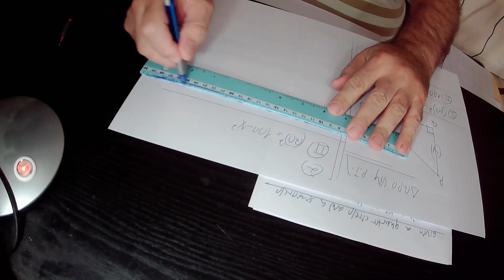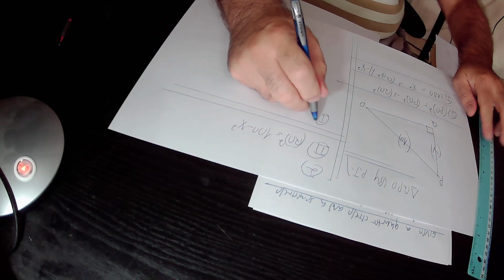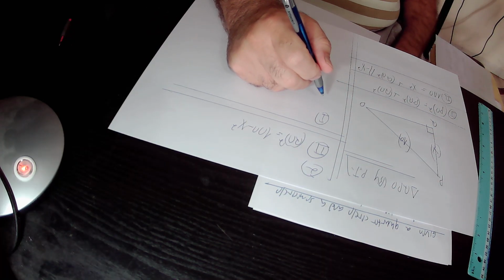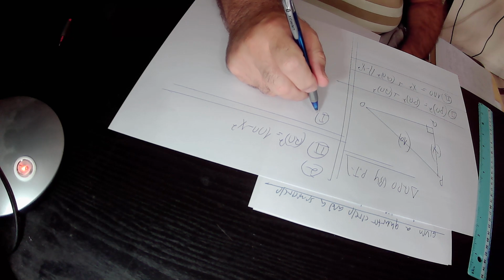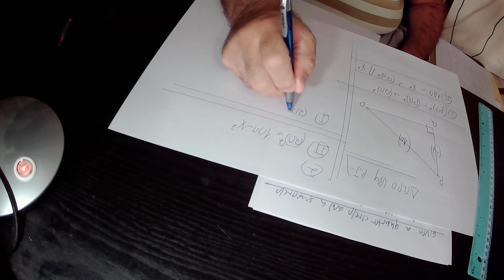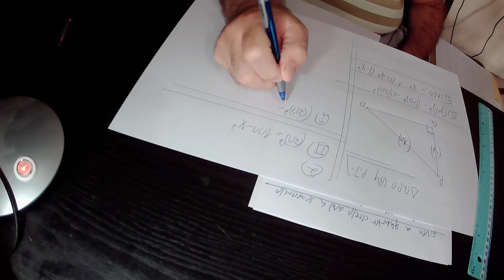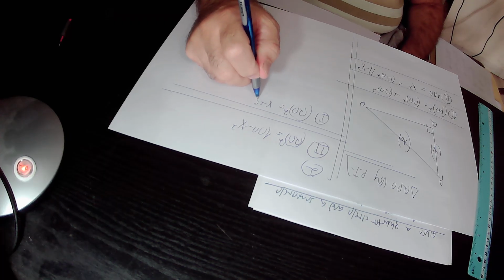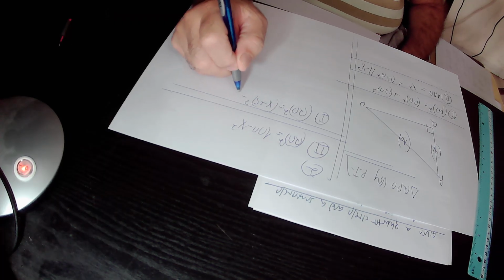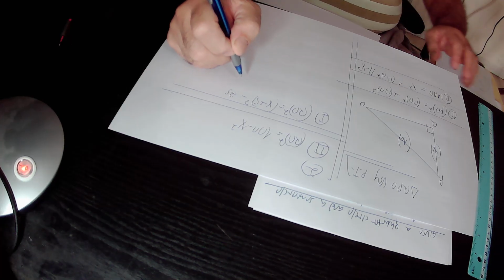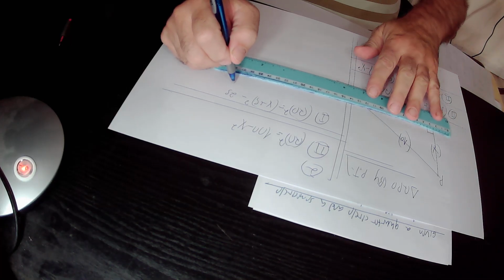And according to equation 1, we have already found out that QO squared is equal to x plus 5 squared minus 25. So we have two equations for QO squared.